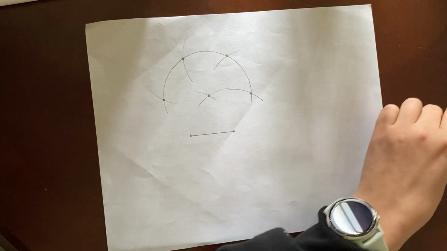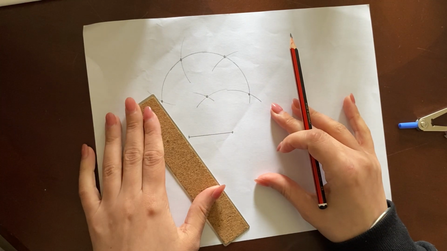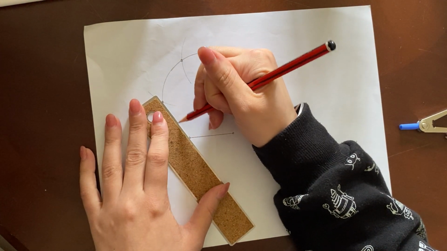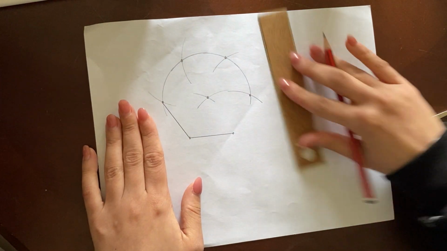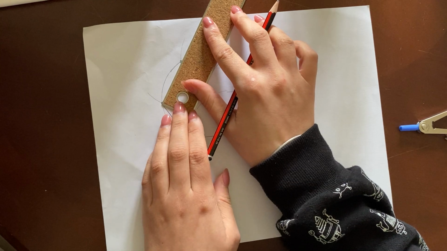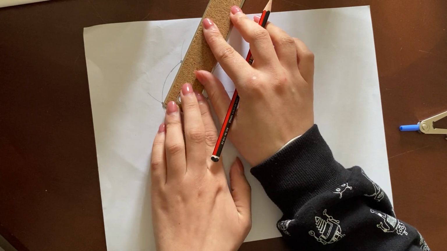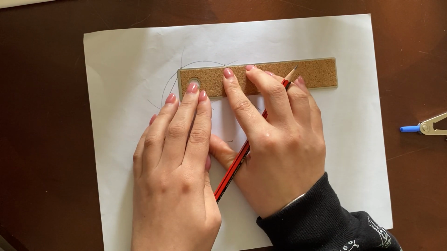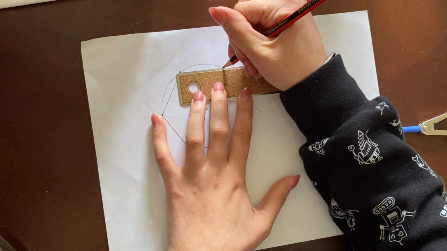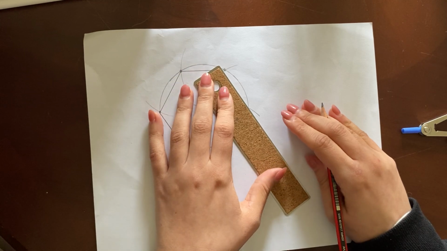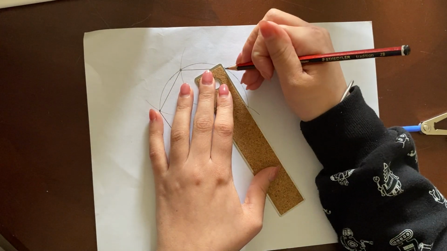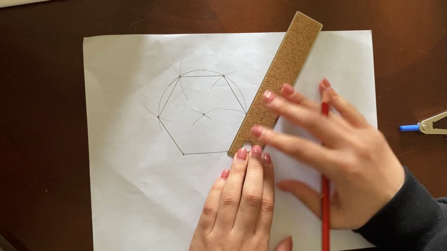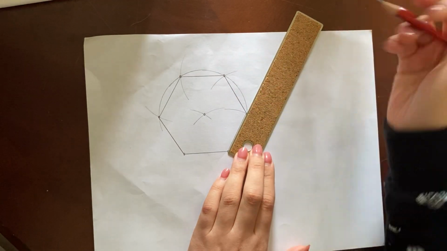So we'll just use any straight edge and connect them all, and we'll have a regular hexagon. All equal sides. Here we go.